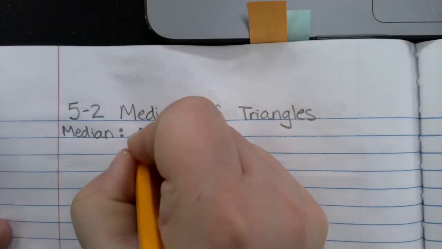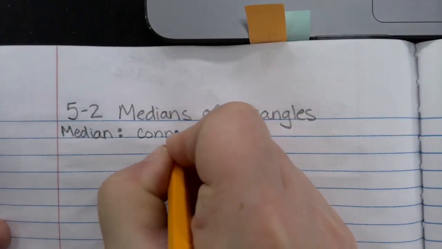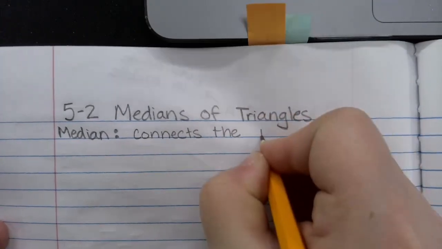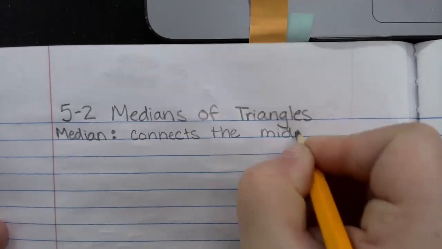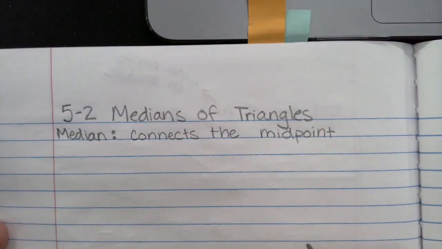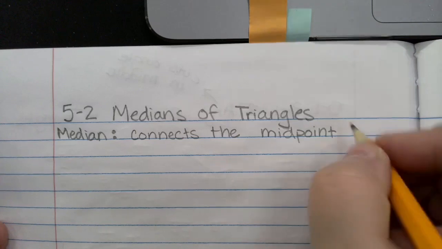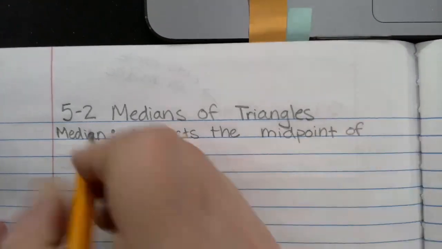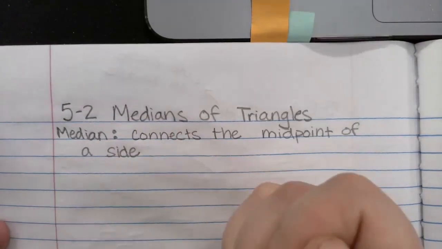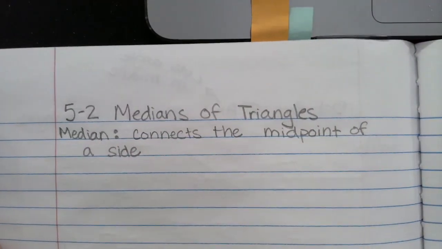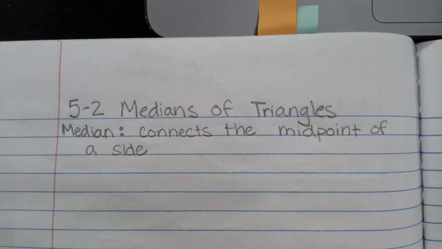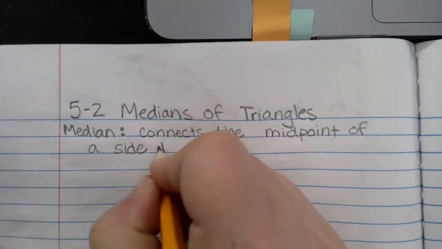The midpoint of a side connects the midpoint of a side to the opposite vertex.